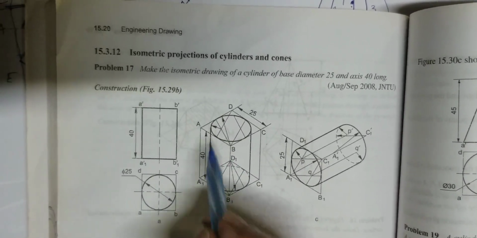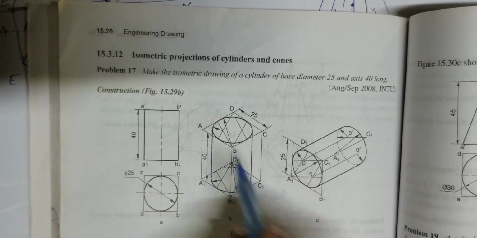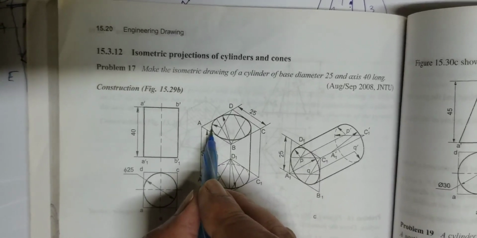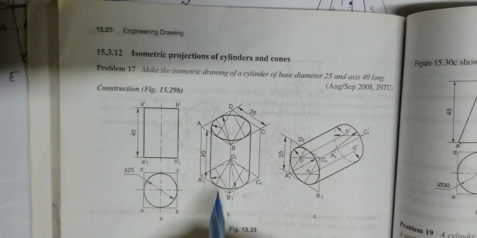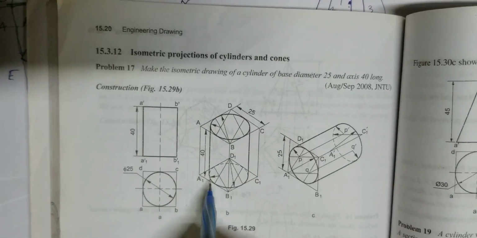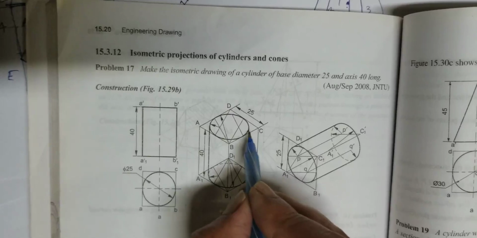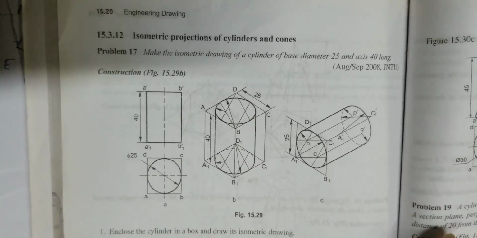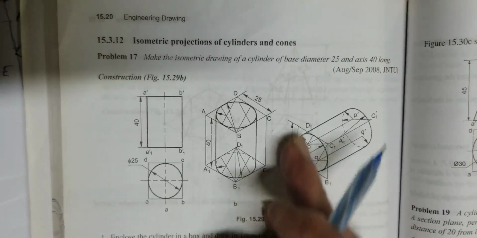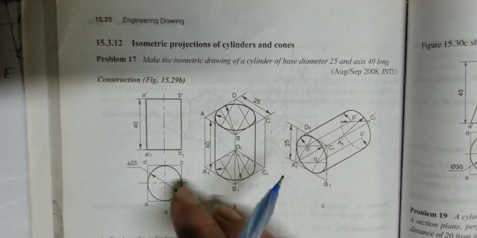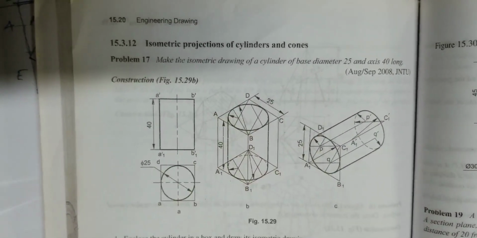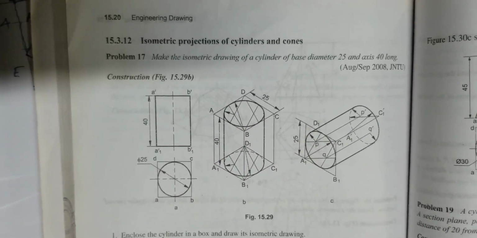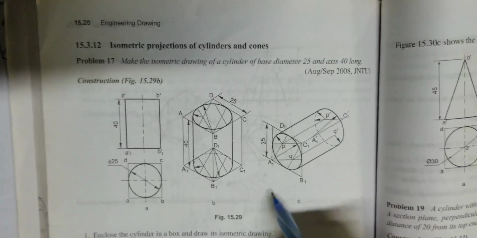Now how do we join from the extreme edges? You join the extreme point on the circle at the top to the extreme point on the bottom. These are the extreme points. This is also an extreme point, join it like this. So we are going to have the cylinder when it is resting on its circular base. Sometimes he asks when it is resting on one of its generating lines, so it is on its side, resting like this.